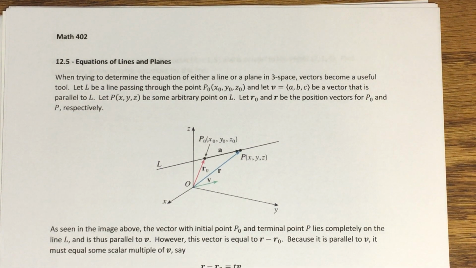Okay, so we're in 12.5 now, and I want to say this is probably the biggest section, has the most content in it of all the sections in chapter 12. This is where we're starting to develop some equations for important objects that we deal with a lot in this class, lines and planes in particular.